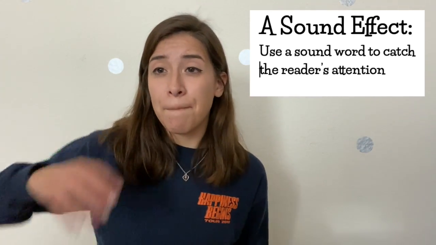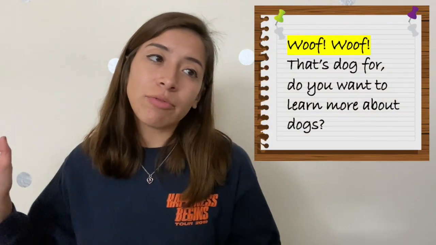The next hook that you can use is a sound effect. Now, this can be really cool if you're talking about a game or an animal or maybe cooking something. Sound effects can be anything from a bang, a pop, a pow, something to catch your reader's attention. What I could use for my dog book is woof woof or bark bark. And then just continue on. That was the sound of a dog, or woof woof. That's dog language for, do you want to learn more about dogs? Just something that will make you go, whoa, what is happening here?